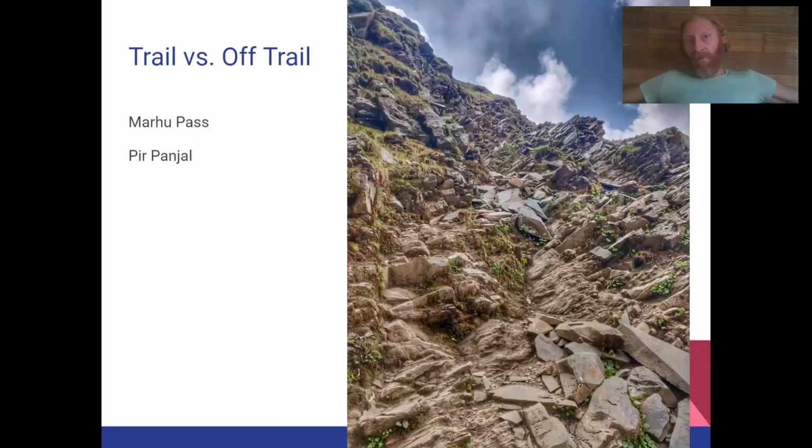Then talking about trail versus off trail, as long as you have a trail or a path in the Himalayas, you can consider yourself to be lucky, because once the trail disappears and you traverse over the barren rock landscape of scree, loose rocks, snow and ice, it becomes much more challenging. Challenging in terms of finding your way, as there is no clear path to show you the way, and also challenging in terms of the dangers involved in crossing very steep and very loose rock paths.